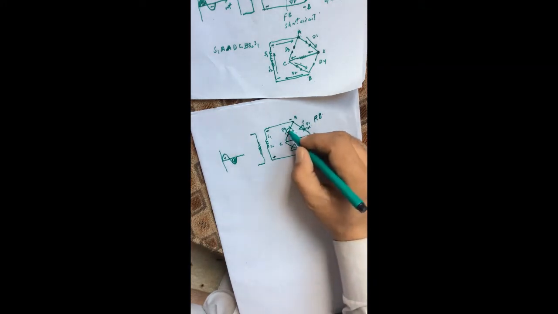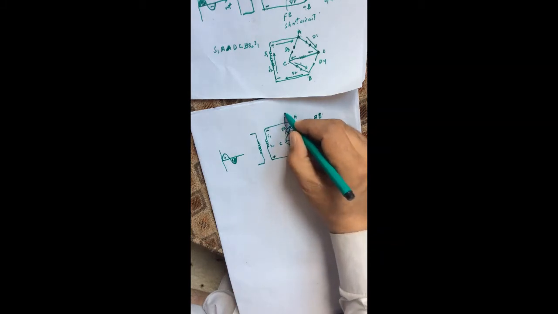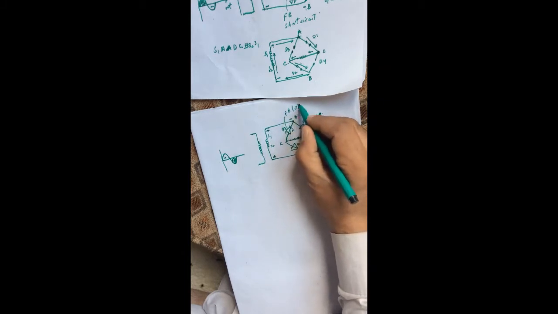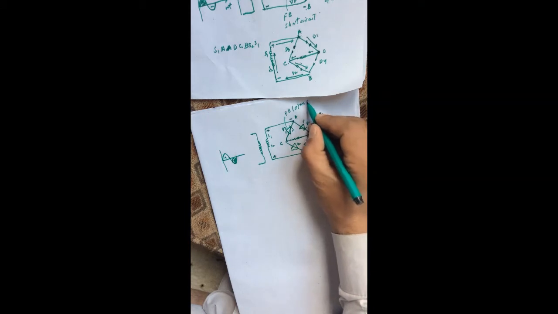Now the negative terminal is connected to the P side of diode D1, so it is forward bias. No, sorry, reverse bias. And here the N side is connected to the negative terminal, so this will be forward bias. So this behaves like an open circuit and this behaves like a short circuit.